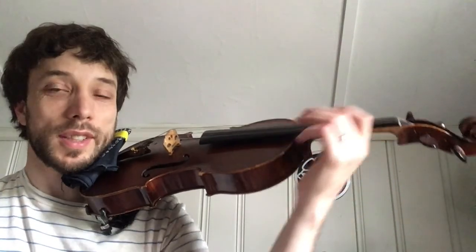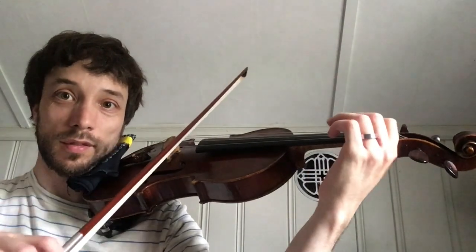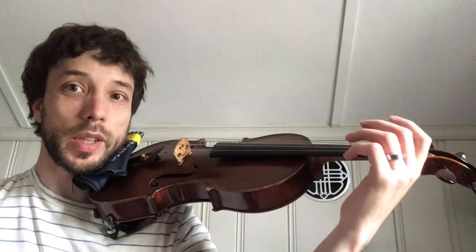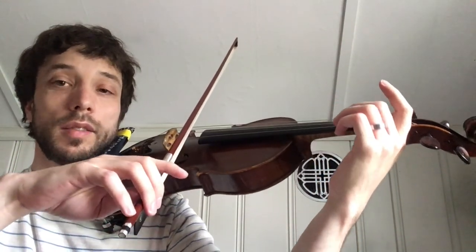Probably middle of the bow, nice and heavy so that it sounds a little sticky. This could be a tricky measure, so you might want to practice it alone, but we'll try it together once. Ready, go.